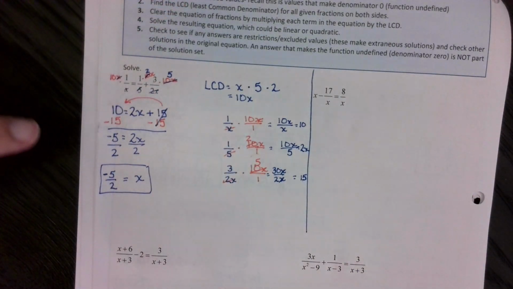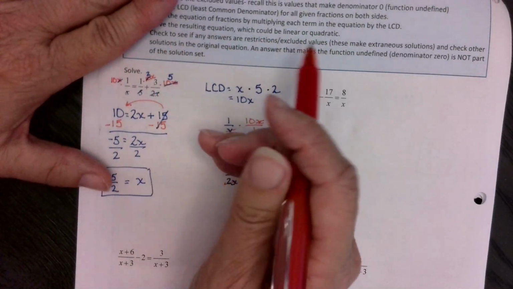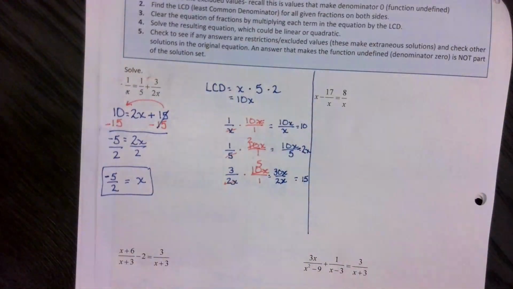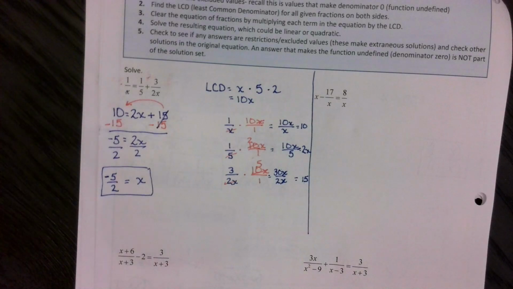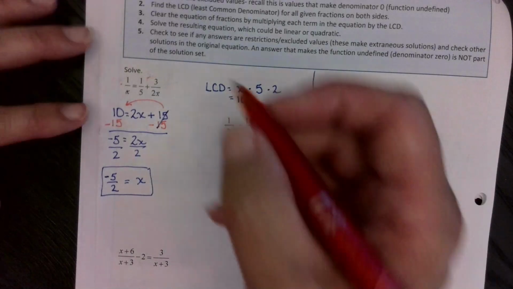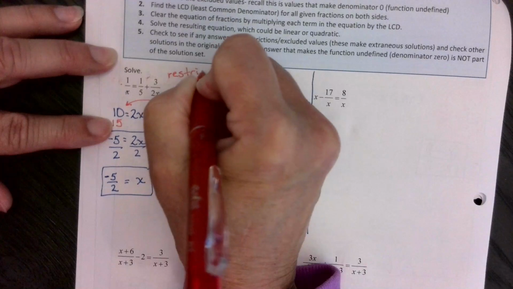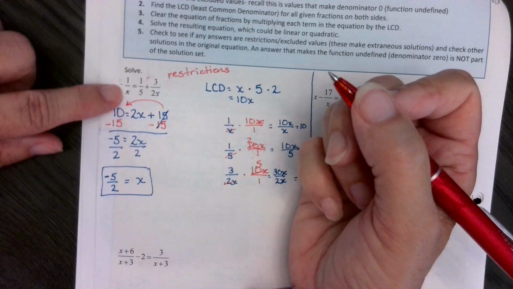Now, because we're solving, we have to worry about our denominator being 0. So back to the beginning, I forgot to do our restrictions. That's really important to do, and I forget because I always check at the end. It doesn't matter if it's at the end or at the beginning. But our restrictions, meaning what's going to make our denominator undefined.